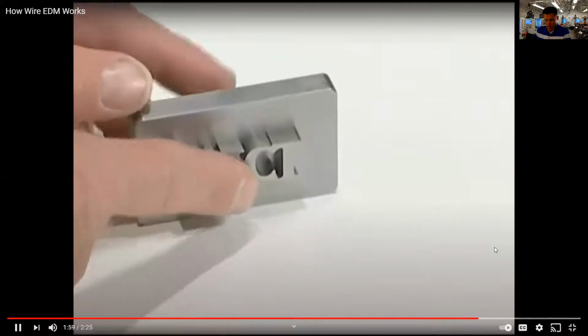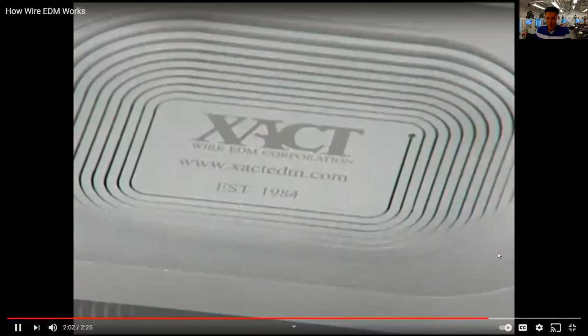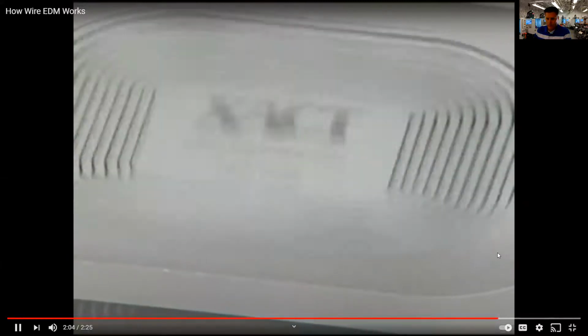Looks like one part? It's really two. And this springy thing is just one part.